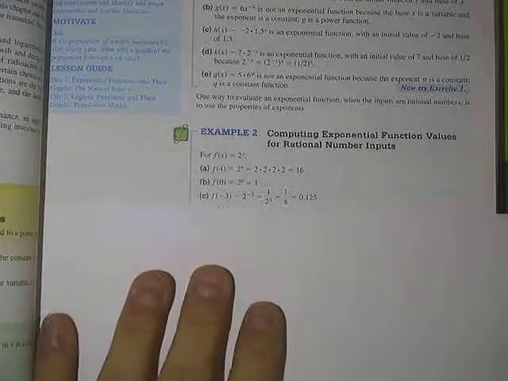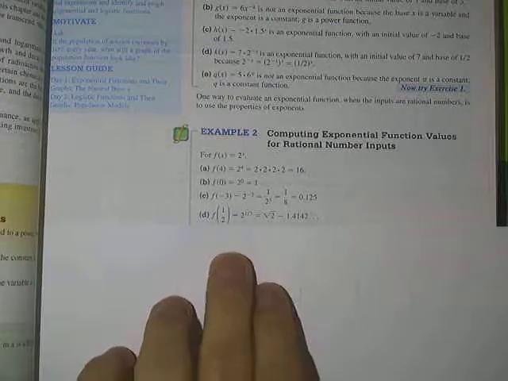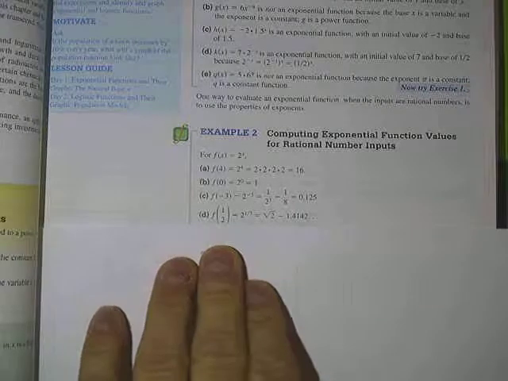And so therefore f of negative 3 would be 1 over 2 to the 3, or in other words 1 over 8. Okay? And again, unless they tell you to do so, there's no good reason to change that to a decimal, even though they did on this particular example. So just leave that as 1/8, and that'll do it.